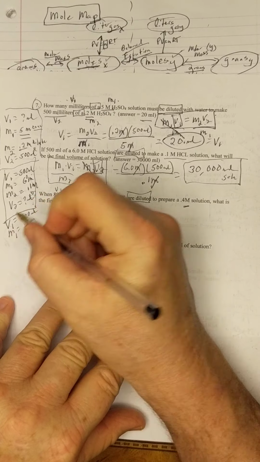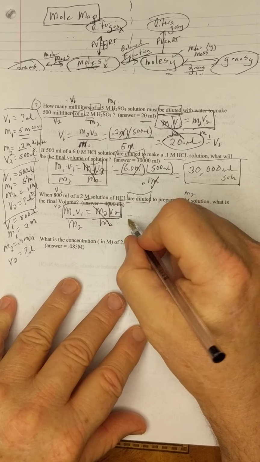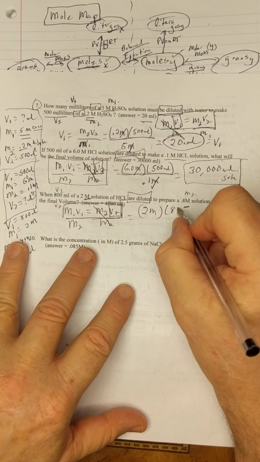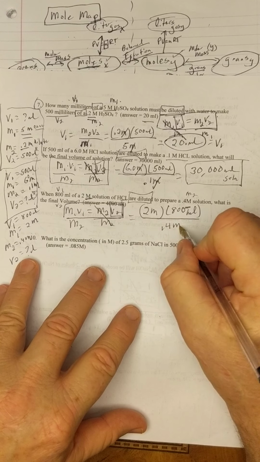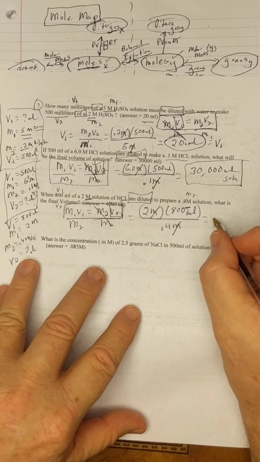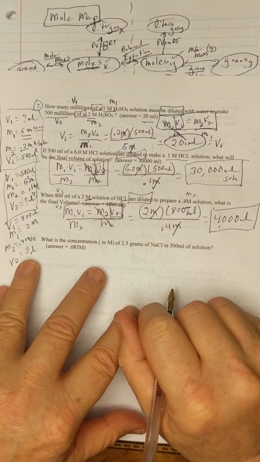So I'm going to solve for V2, dividing both sides by M2. Same problem as last. I just plug my numbers in. 2 molar times 800. That'd be 1600. I'll show you a little trick after I do these that'll be useful later on. I'll divide this by 0.4 M. The molarities cancel out. So 1600 divided by 0.4 is 4,000 milliliters. If I converted that to liters, it would be 4 liters of solution.